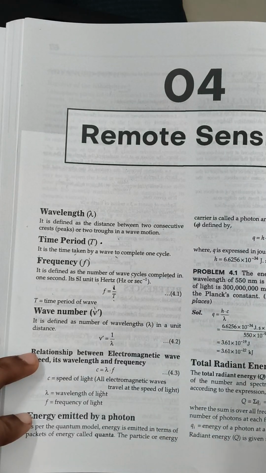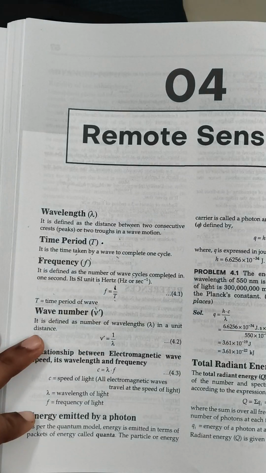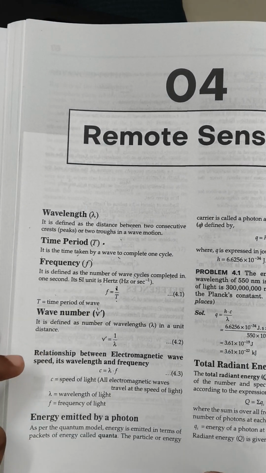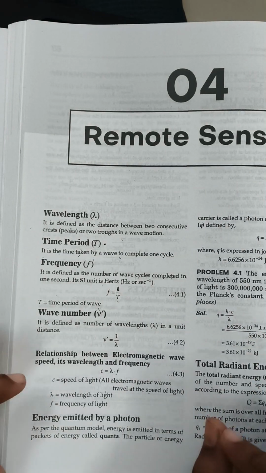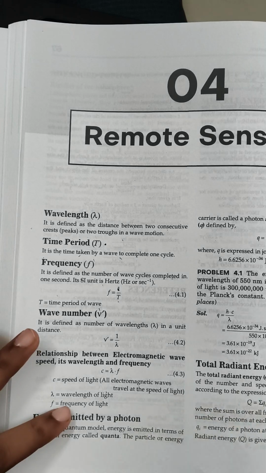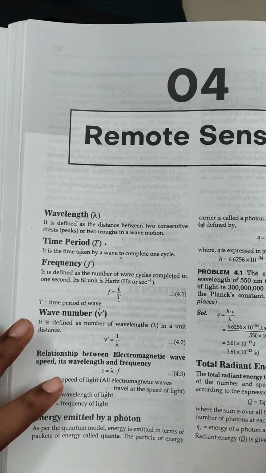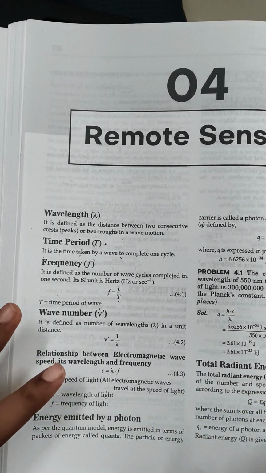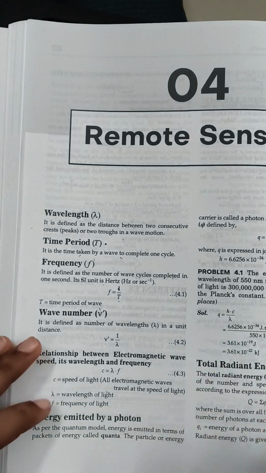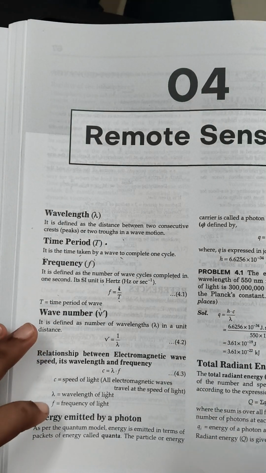The relationship between frequency and time period is frequency equals 1 upon time period. This means if the time period increases, the frequency decreases. Whenever the relationship between two things is inversely proportional, if one increases, the other decreases. So if the time period increases, frequency decreases, and if the time period decreases, frequency increases. They are inversely proportional to each other.